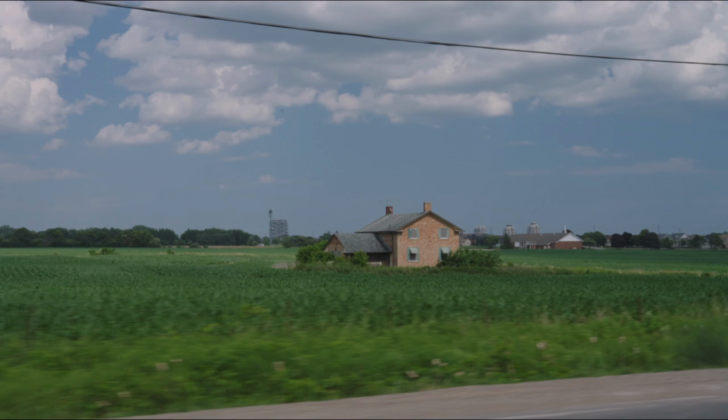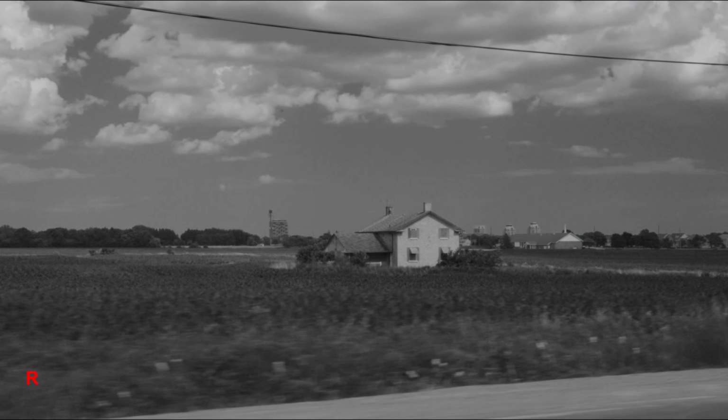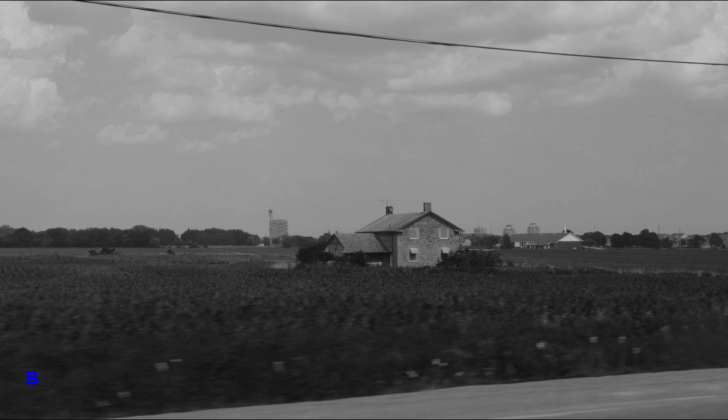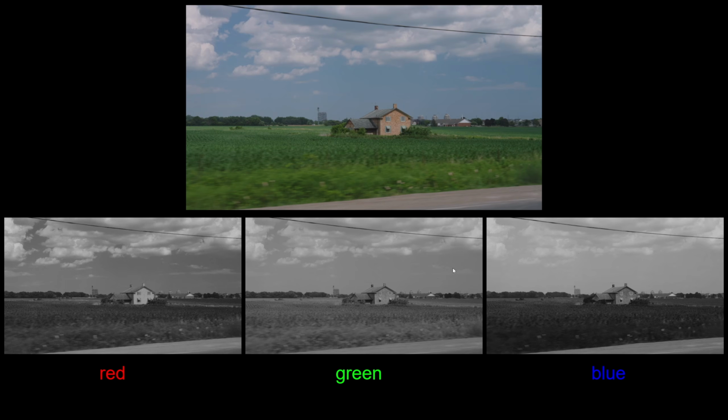And as you can see, we can split this into the red channel, which is black and white, green channel, black and white, and blue channel, black and white. So as you can see, these 3 images, when added up together, result in a full colored image. And even though they look similar, there are differences in the images. Let's compare, for example, the blue to the red.